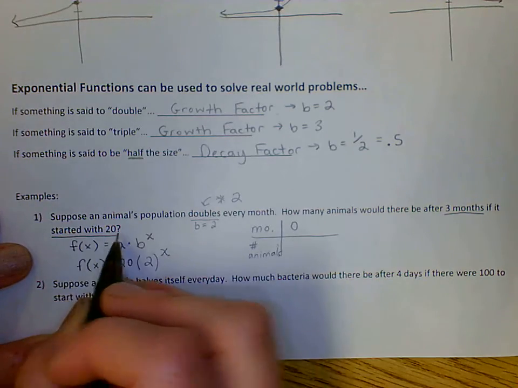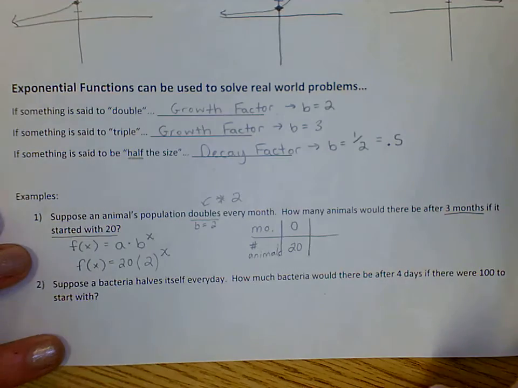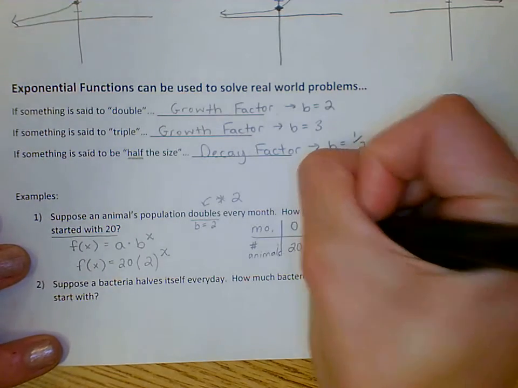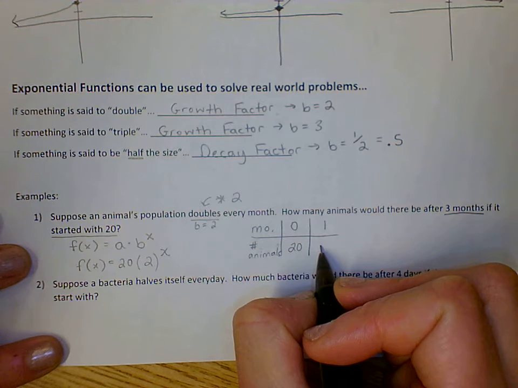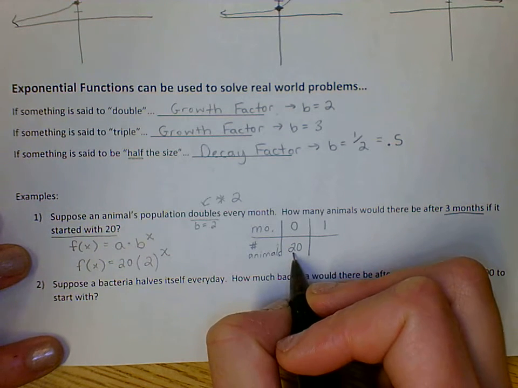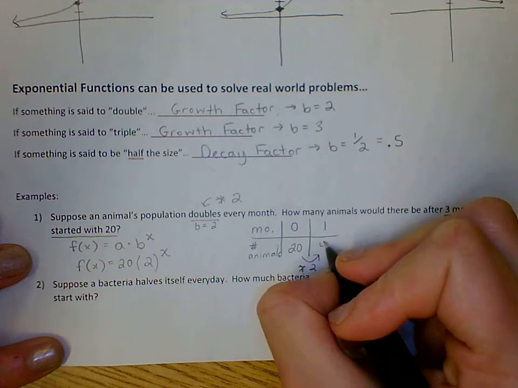Well, at the beginning, there were 20. So after no time has passed, there's 20 animals. After 1 month, it says it's doubling. So then how many animals would there be after 1 month? Well, that doubled, times 2, would be 40.